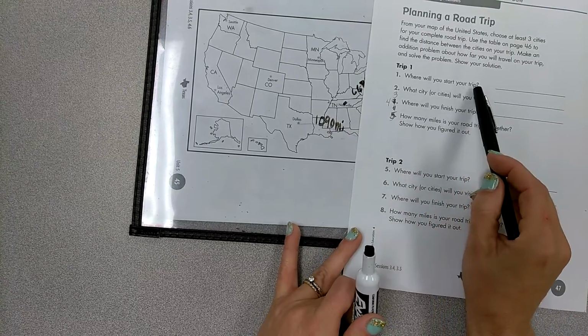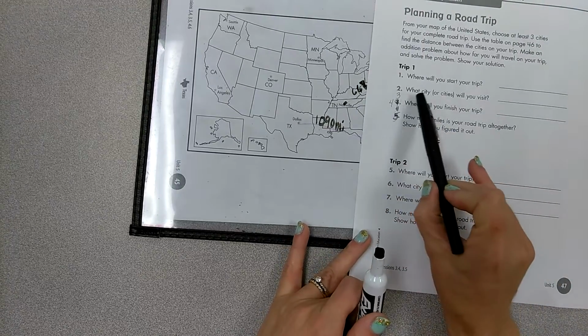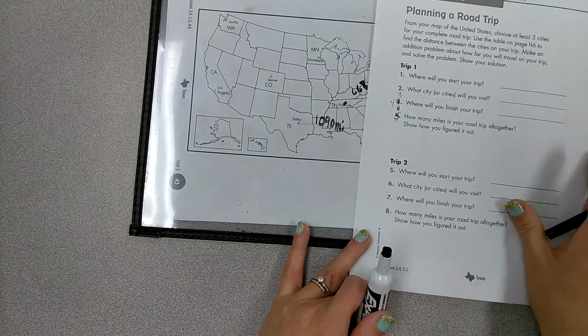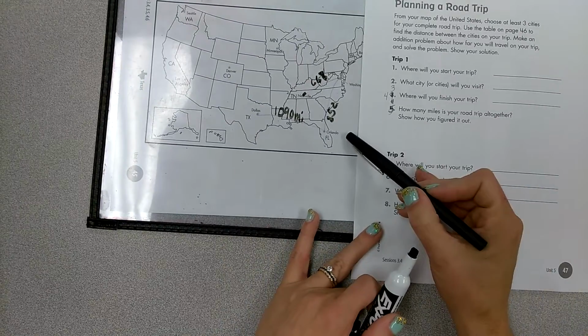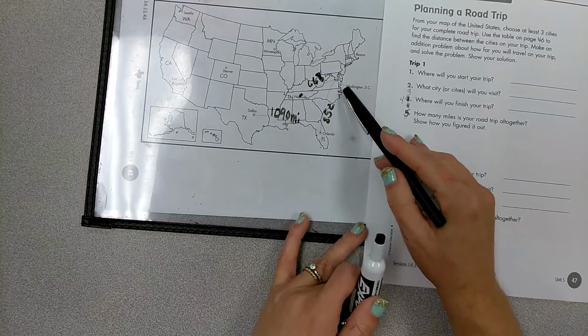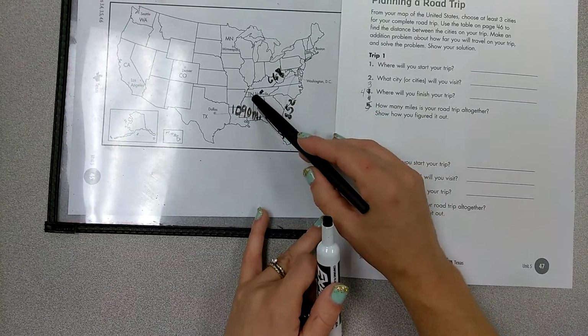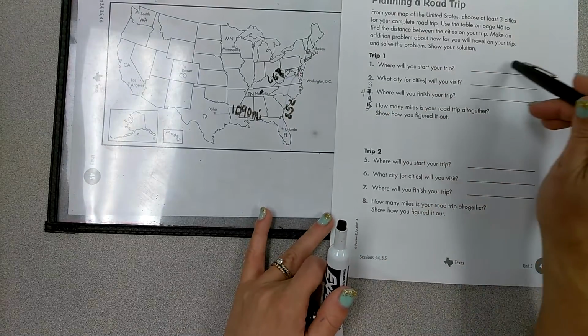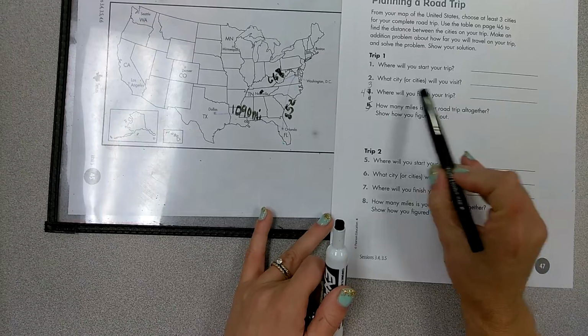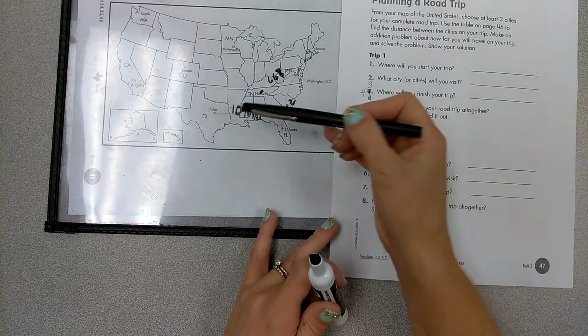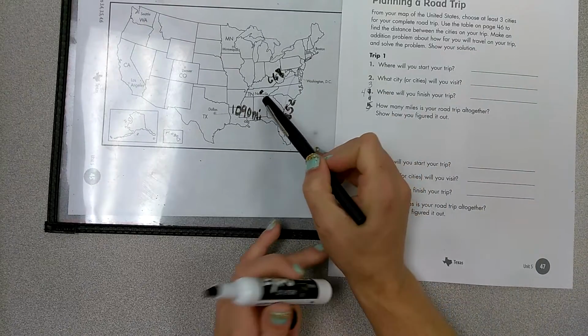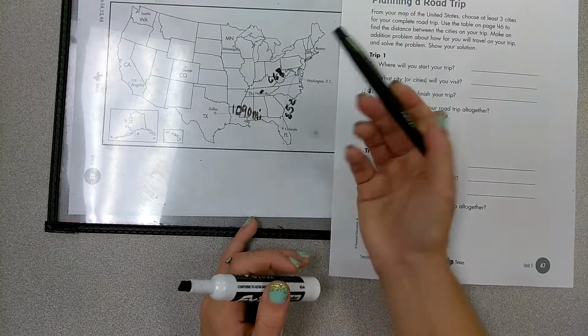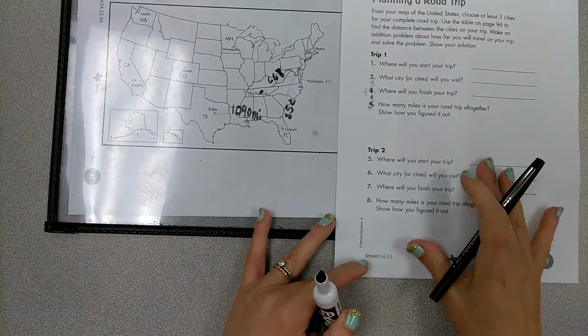Where will you start your trip? Mine will be Dallas. What city or cities will you visit? And I'm going to put Florida, Washington, D.C., and Nashville, Tennessee. I'm going to write that down. Where will you finish your trip? And I guess I'm going to finish my trip in Nashville. Probably back home in Dallas. That's a good question. I'm going to have to think about that.